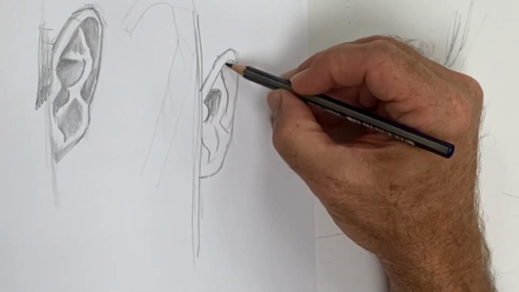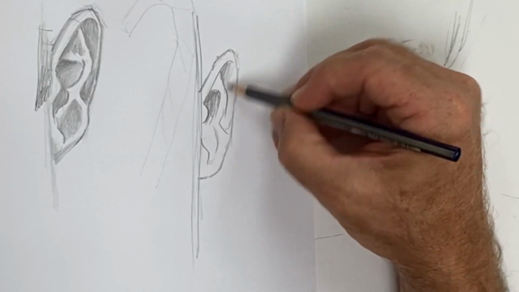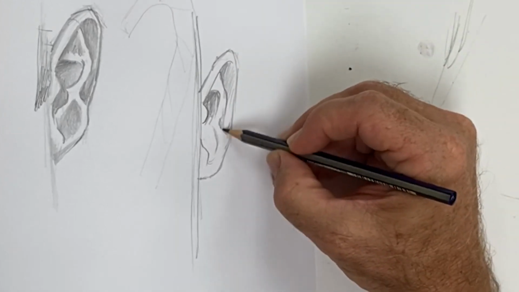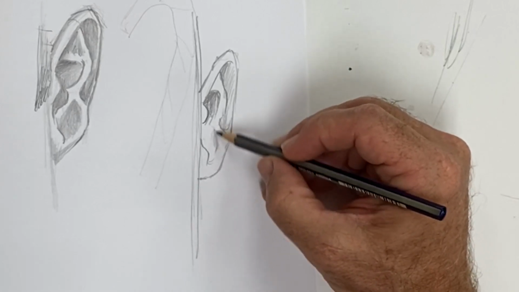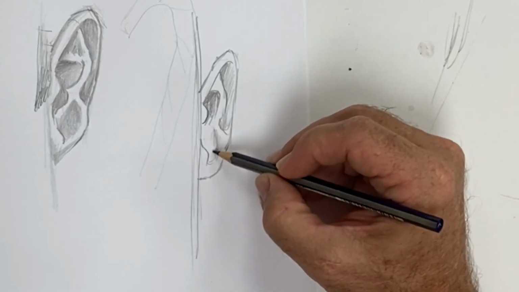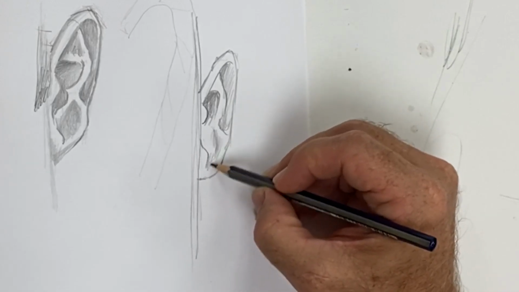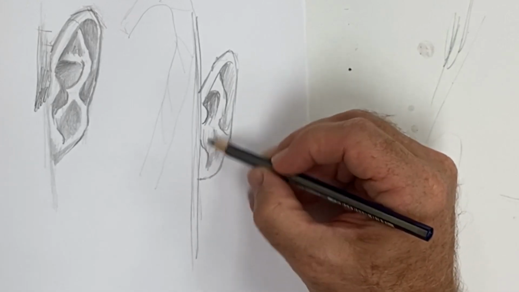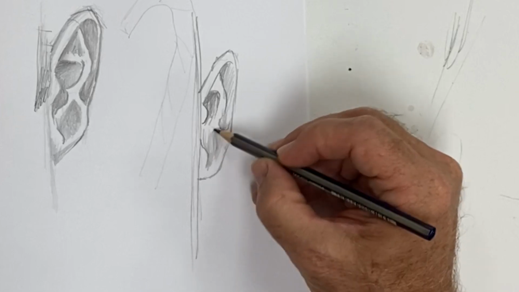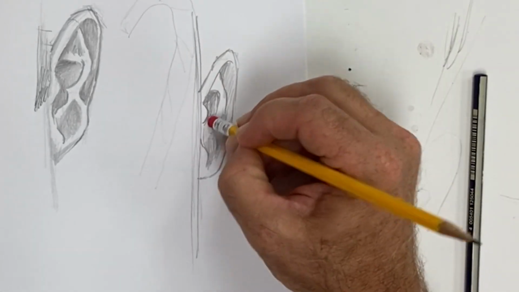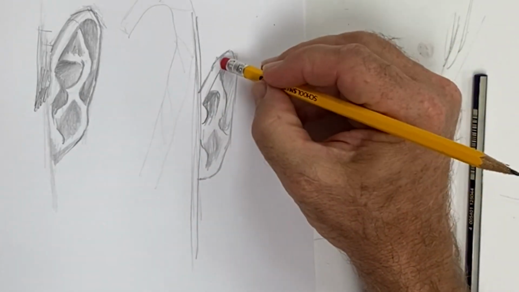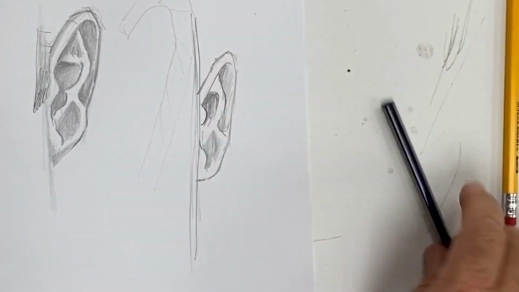I'm going to put a little layer of dark here, and maybe a little dark here. And then this whole area might be dark. And then here, it might connect to this. Sometimes I might even draw with my eraser to soften it. Whatever it takes.